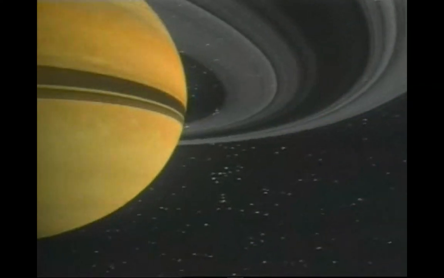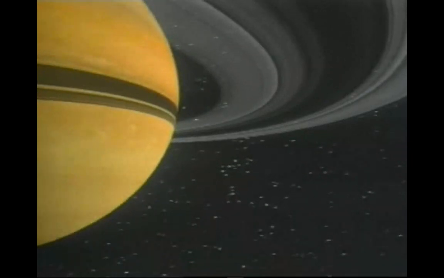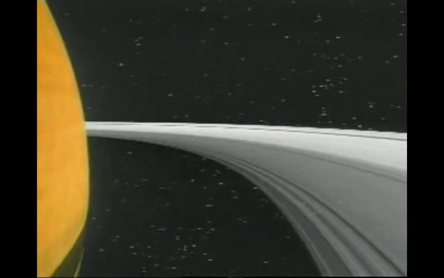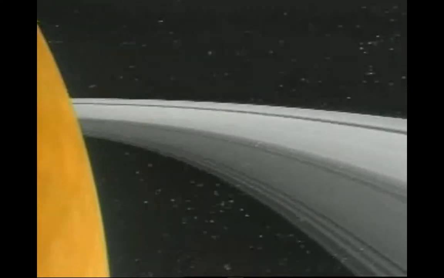What Voyager discovered was the incredible structure in the rings. Saturn's rings are really composed of countless numbers of particles, ranging from the size of dust and perhaps larger particles the size of houses. These particles are constantly bumping into each other.